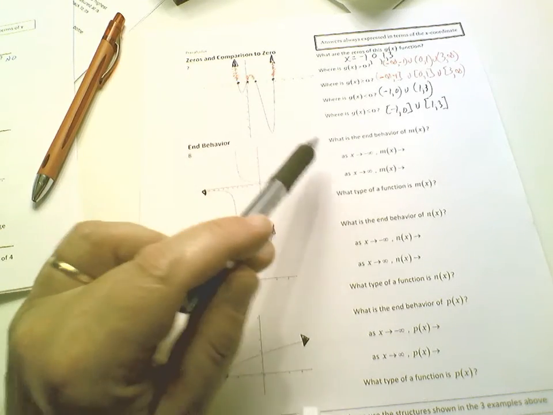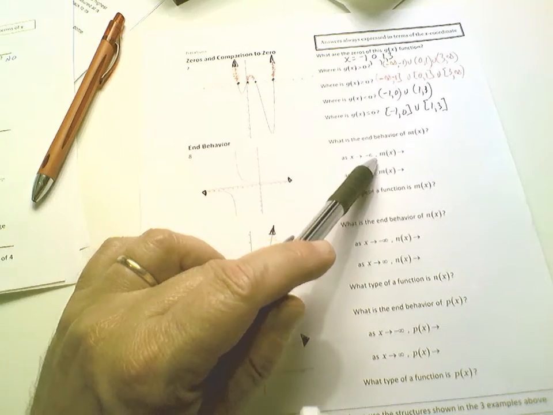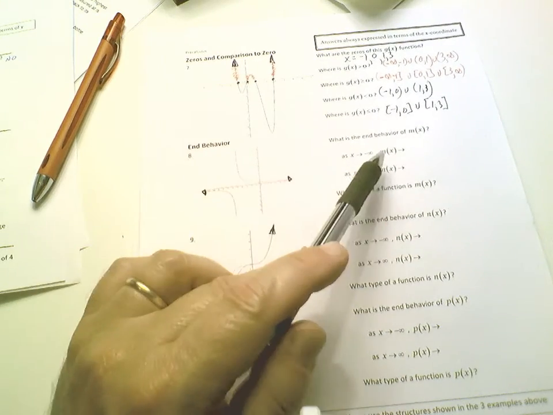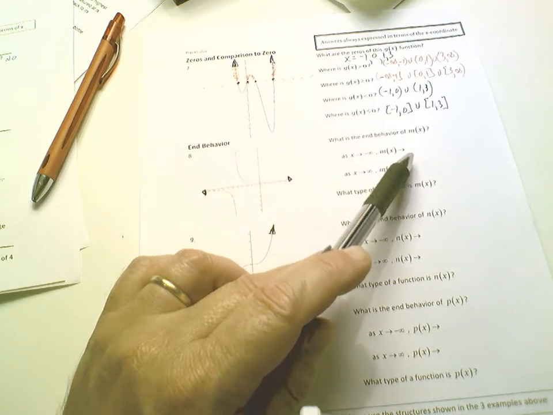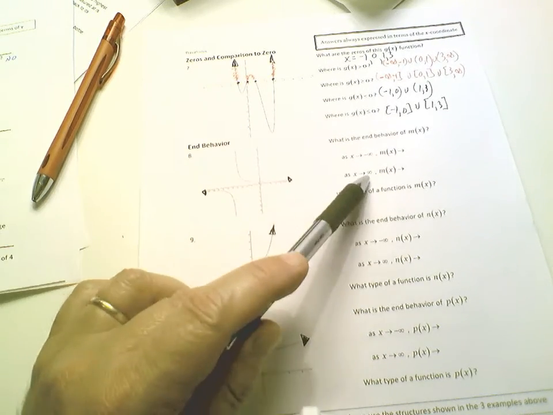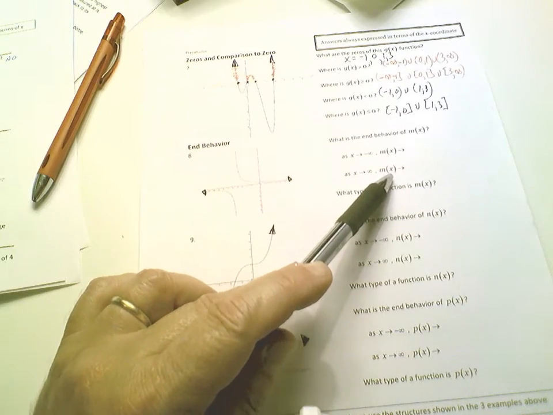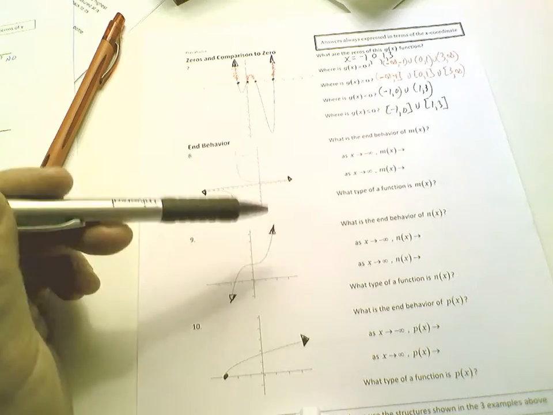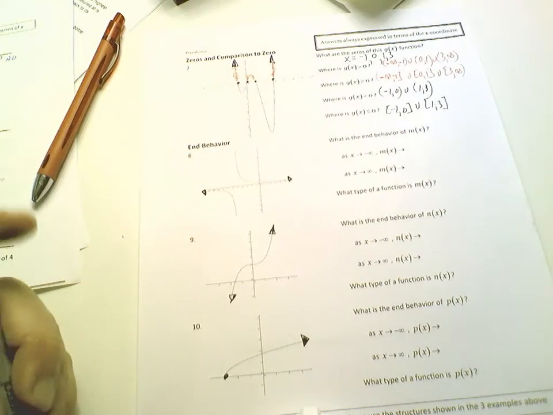As x approaches -infinity, whatever the name of the function is, we'll call it m of x this time, we say, what does m of x approach? In other words, what does the y coordinate move to? When x approaches infinity, what happens to the y coordinate on the graph? We'll say m of x approaches, because that's the name of the function. So let's look this through.